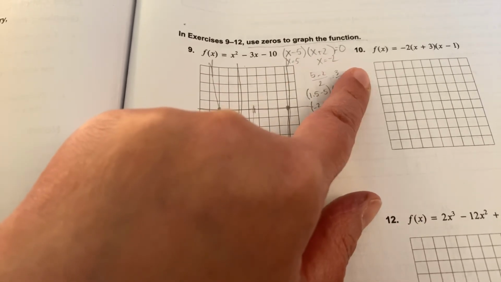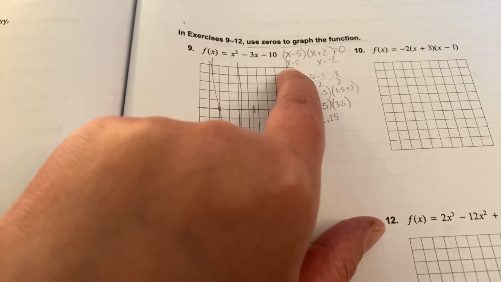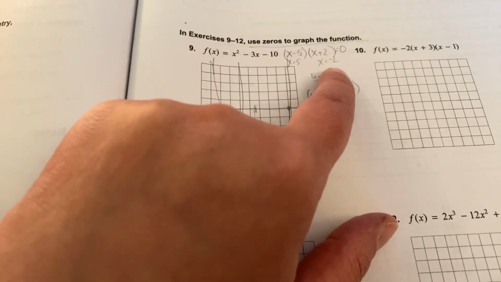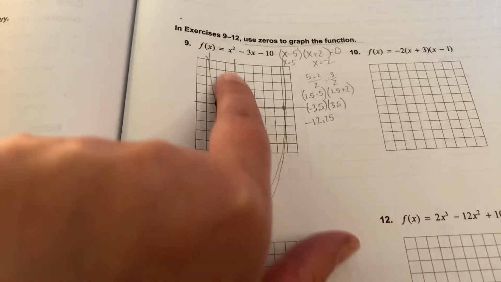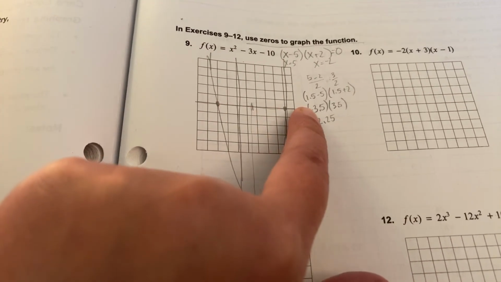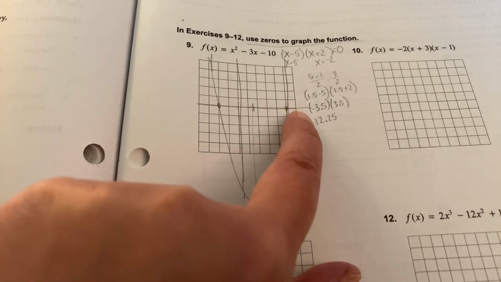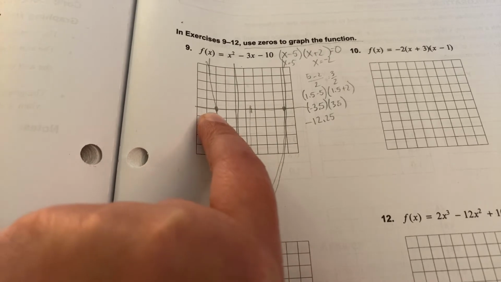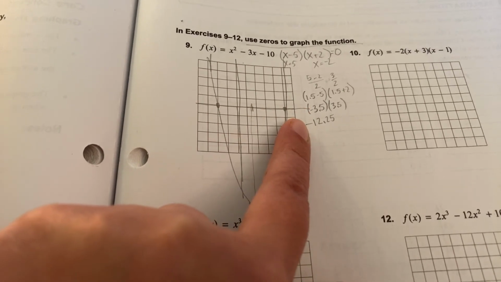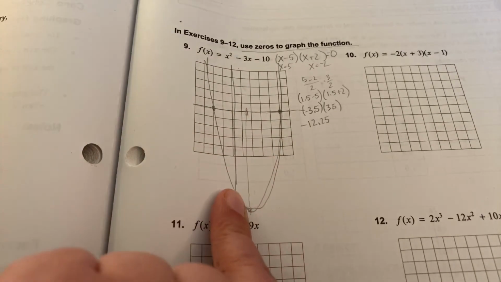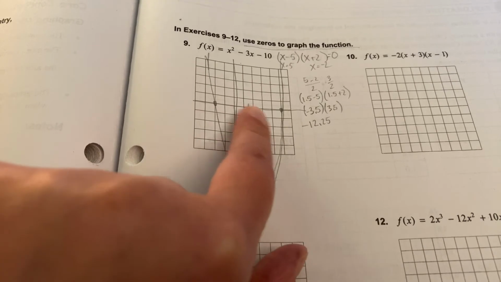And we set it equal to 0. Then you take each chunk and set it equal to 0, and you get x equals positive 5, x equals negative 2. The first thing I did was sketch in an axis. I plotted those 2 points, at x equals positive 5 and x equals negative 2. Those are the intercepts, and I know that because of the axis of symmetry, these two are equally spaced.